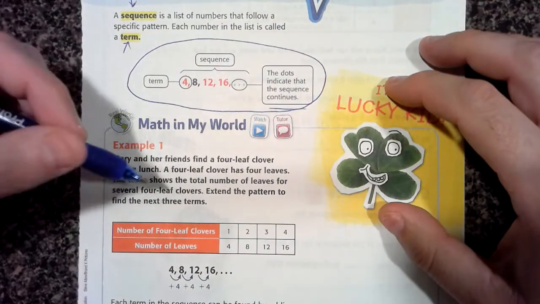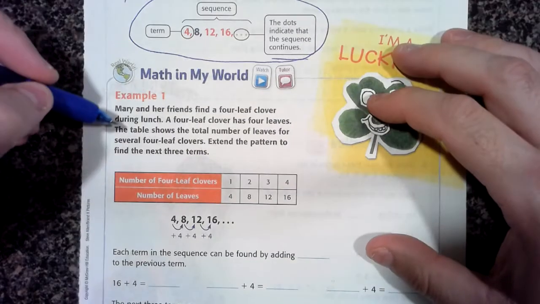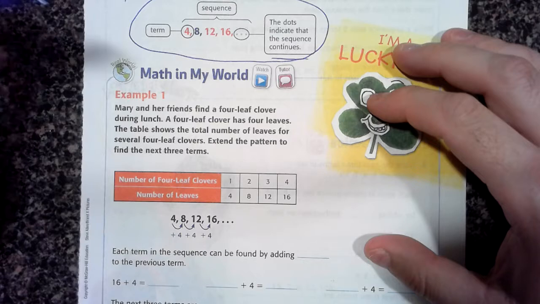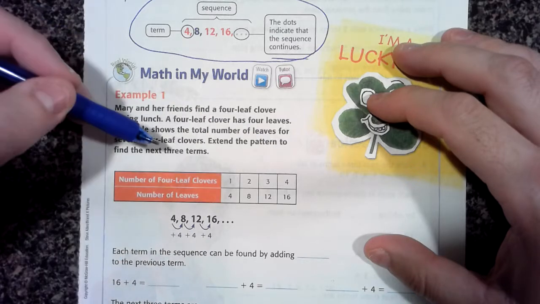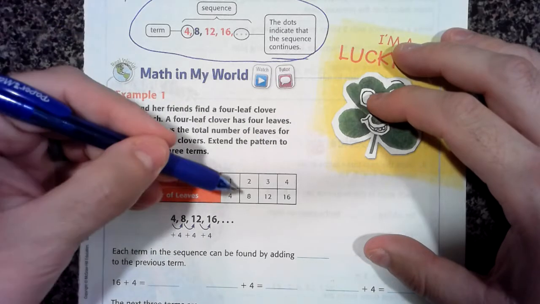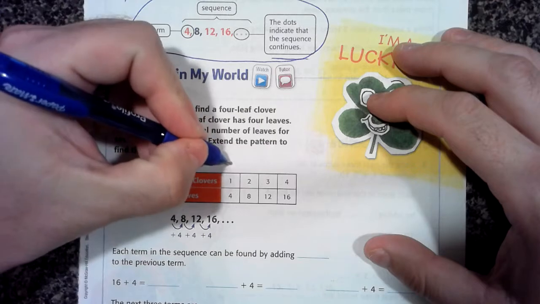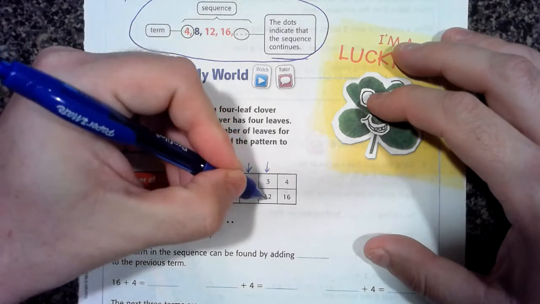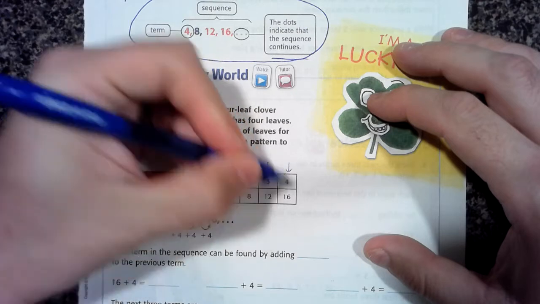Mary and her friends find a four-leaf clover during lunch. A four-leaf clover has four leaves. The table shows the total number of leaves for several four-leaf clovers. Extend this pattern. So we're looking for the pattern. And you can see for one, it has four. For two leaves, it has 8. For three leaves, it has 12. And for four leaves, it has 16.